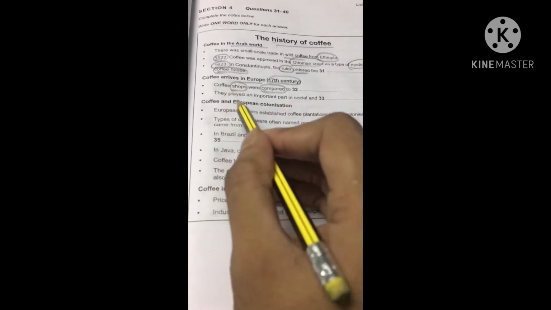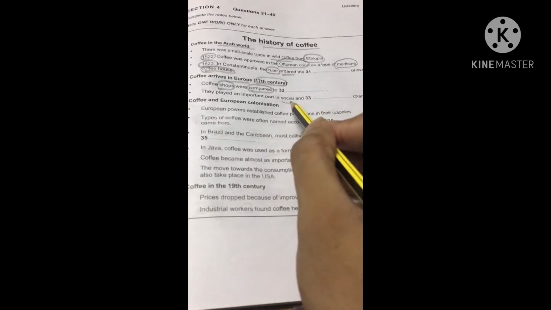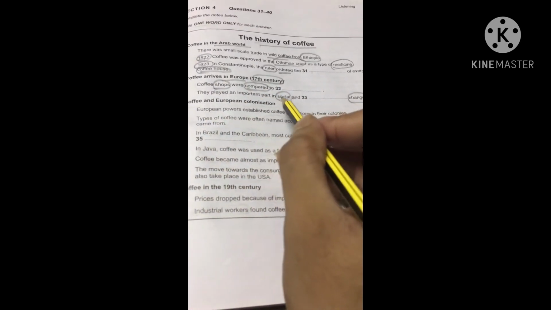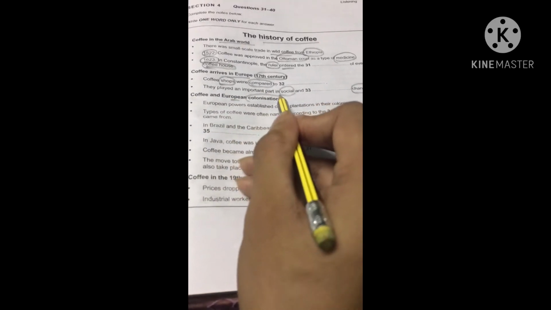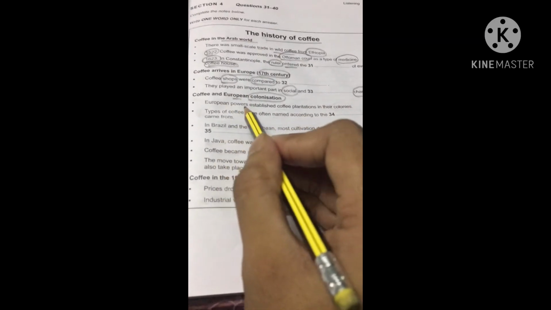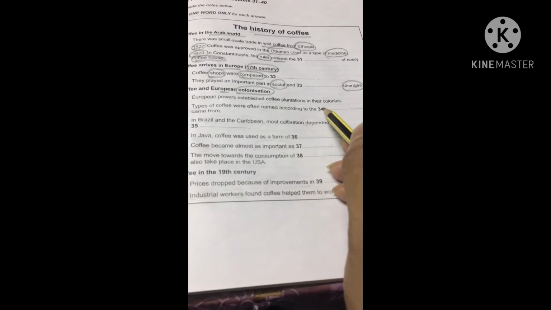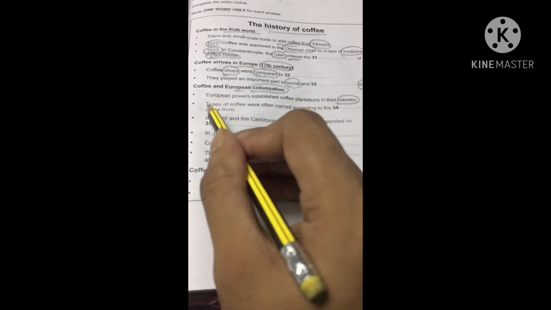They means coffee shops, they played an important part in social and dash changes. Here changes. Then coffee and European colonization. Here colonization, European powers established coffee plantations in their colonies. Here colonies. And then types of coffee.